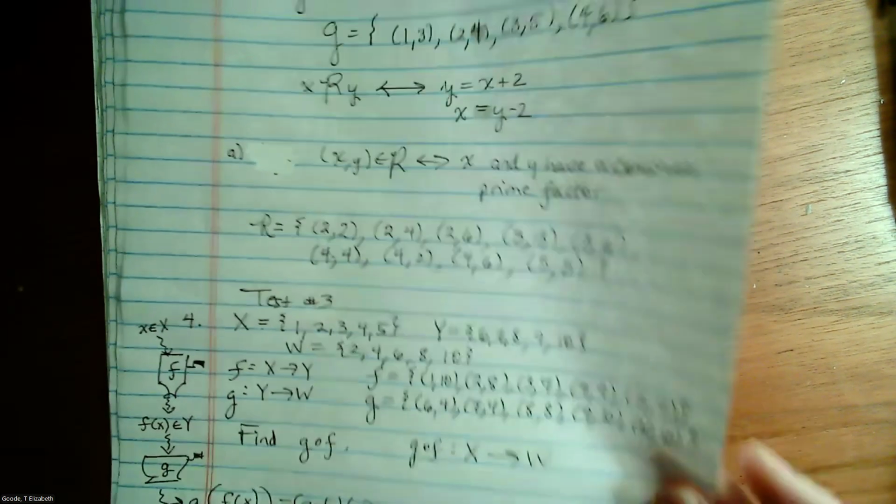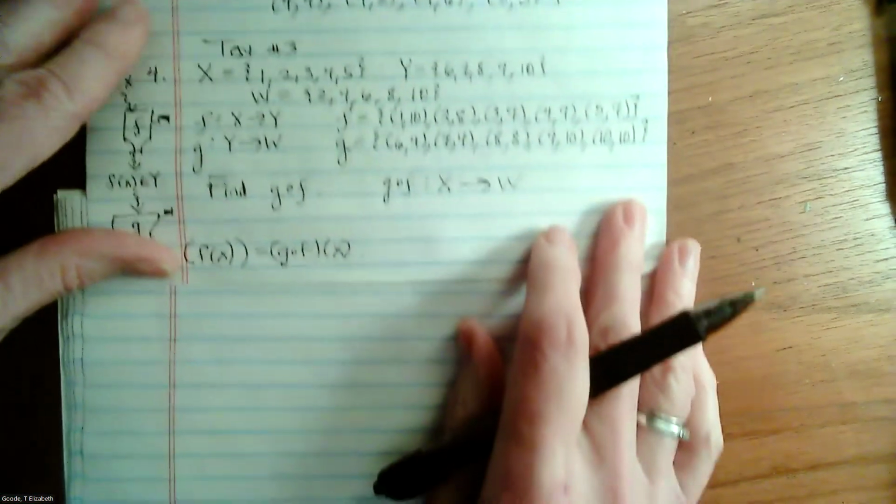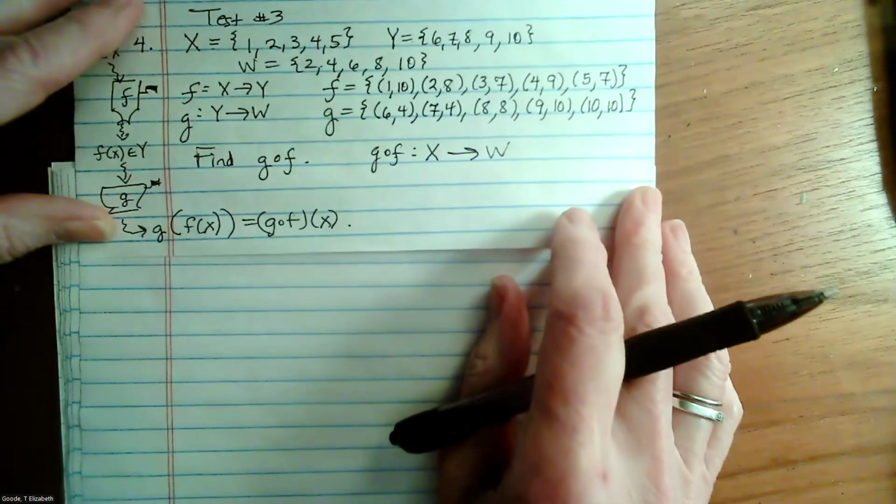There are a couple of different ways to draw pictures that can help you with this. Two different ways I can think of to do it.